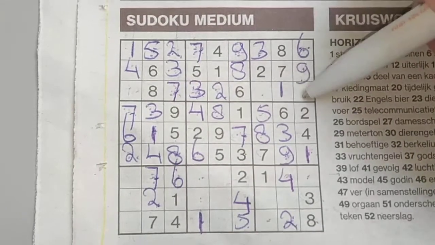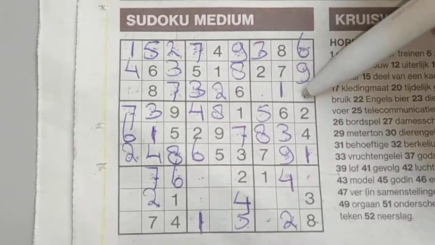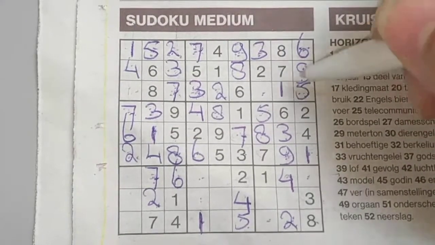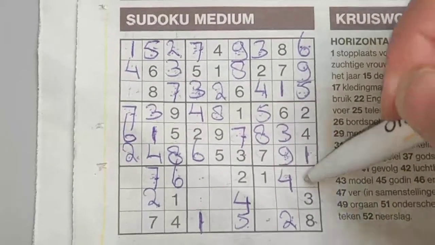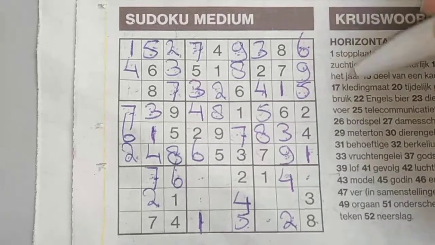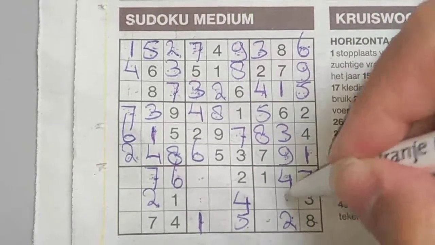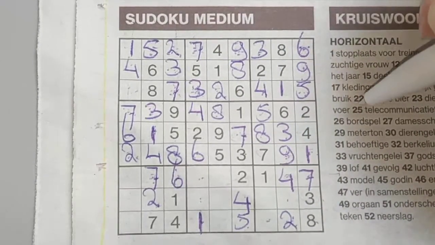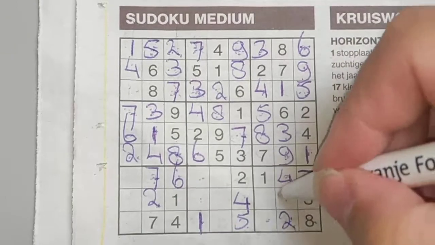2 numbers left in this big square for the numbers 4 and 5. We have a 5 here, no 5 there. 5 should be here, and a 4 goes there. 1 number left in this column for the number 7. 1 number left in this column for the number 5.